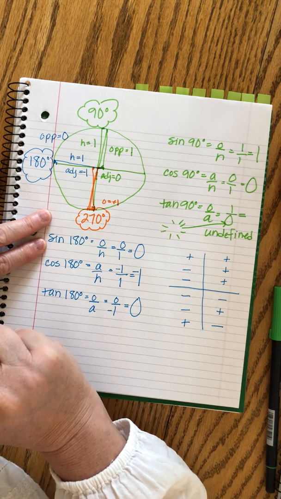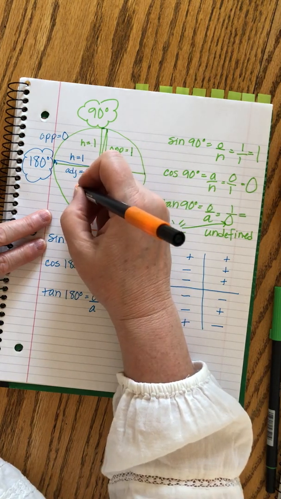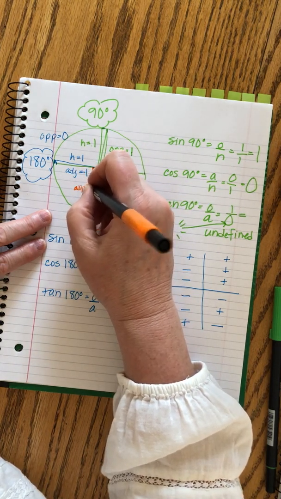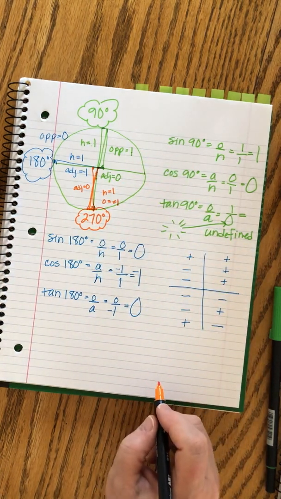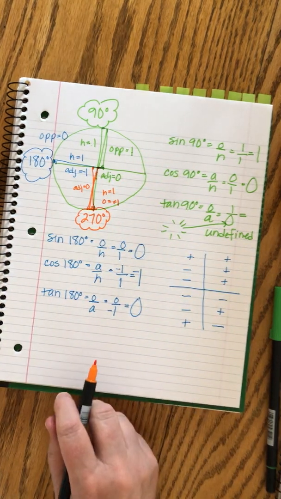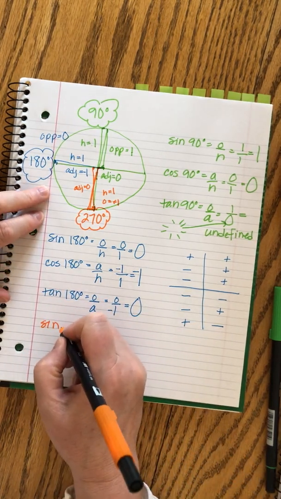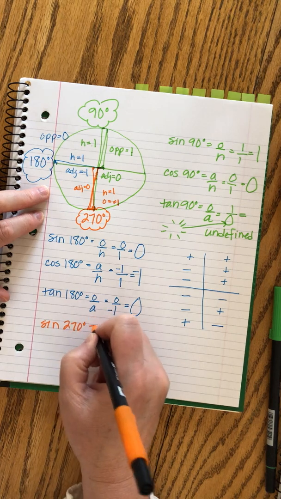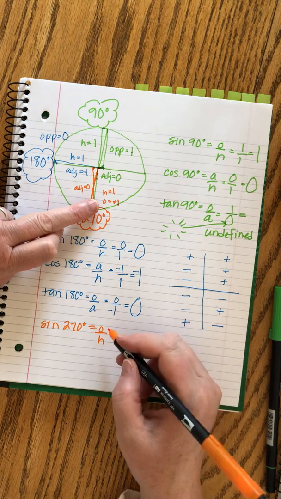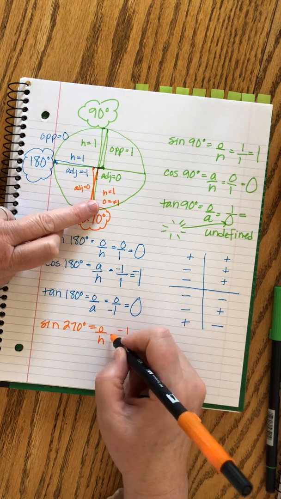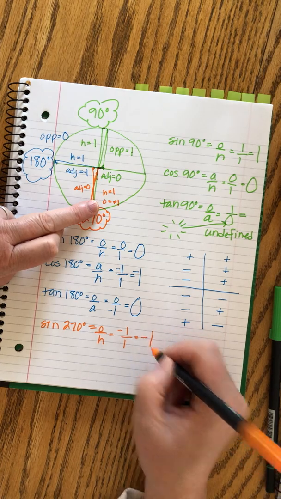The opposite side is -1. The adjacent side is 0. And the hypotenuse equals 1. If your brain's starting to scramble, just trust me, all right? This will make more sense as we go. So at 270, it's -1 over 1, so sine equals -1.